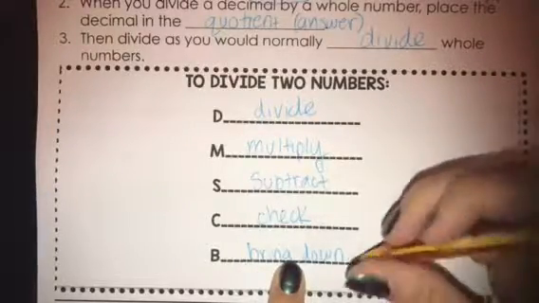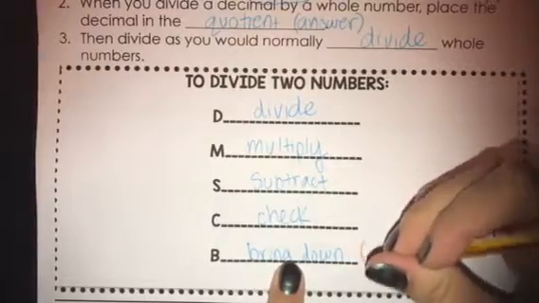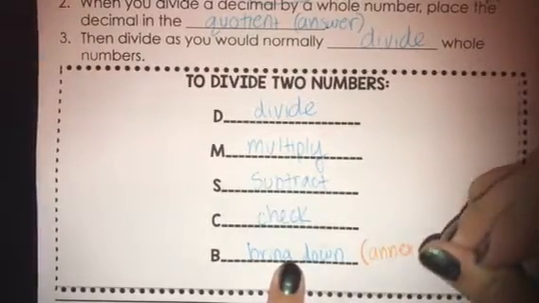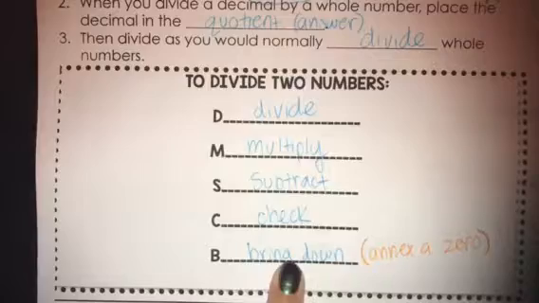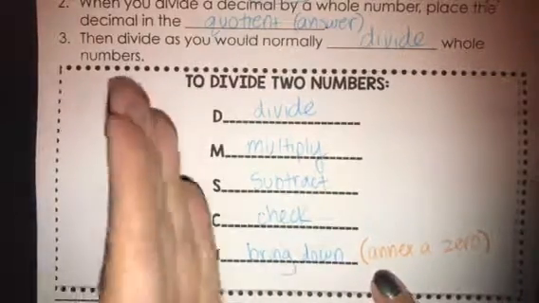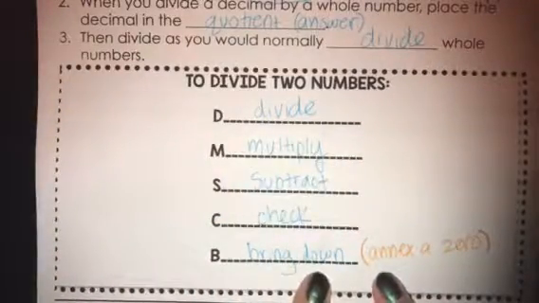Add a note to this. If there is a decimal point, you might need to annex a 0. So you might be thinking, wait, there's no more numbers for me to drag down, Miss Madera. Well, wait a minute, because after a decimal point, there's an infinite number of zeros that you can annex and add on to it. So let's try one together.